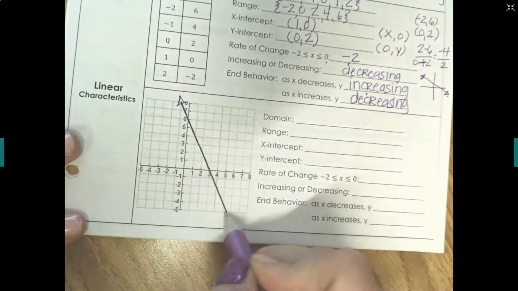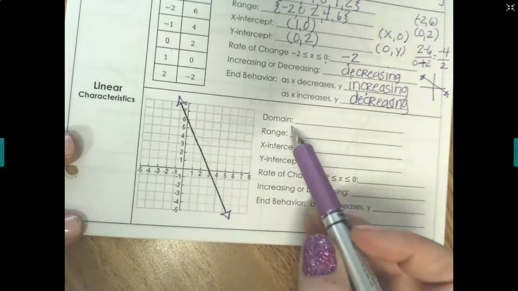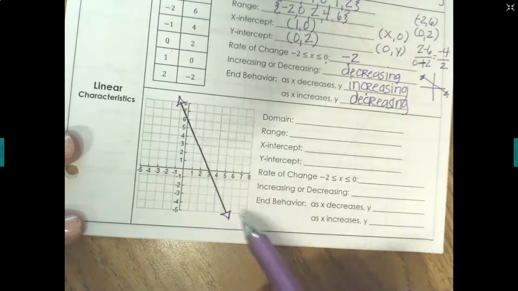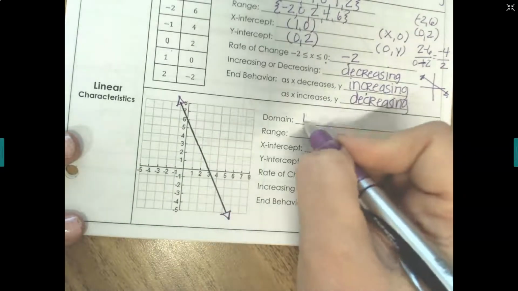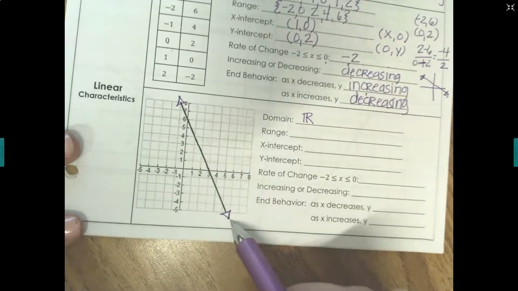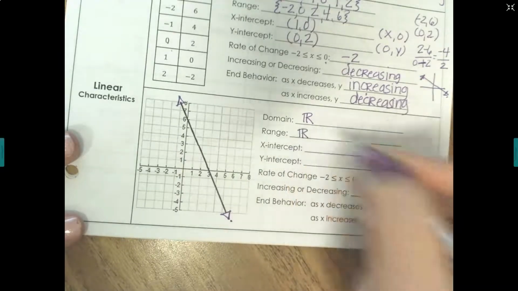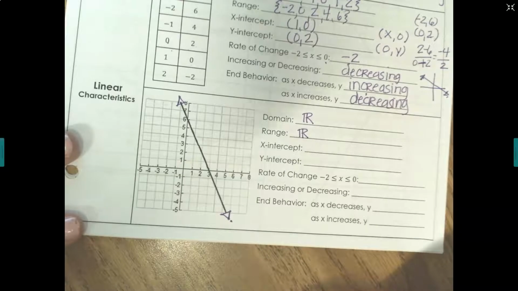Let's give this a try. So there are no points on the end of this. I'm going to say let's throw some arrows on the end of this. Okay, so domain. My graph never stops going left, and my graph never stops going right. That means I'm going to have all real numbers for my domain. It's never stopping left to right. Every single x value will have a corresponding y value on the graph. Okay, now my range, I never stop going down, and I never stop going up. So it's all real numbers again, because I don't have any exact numbers.